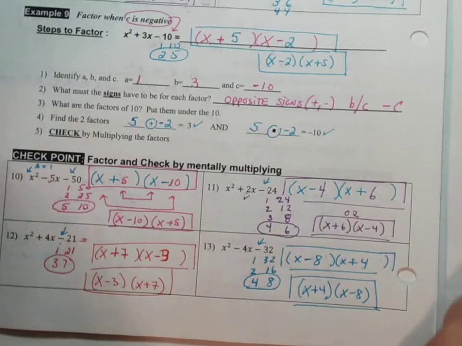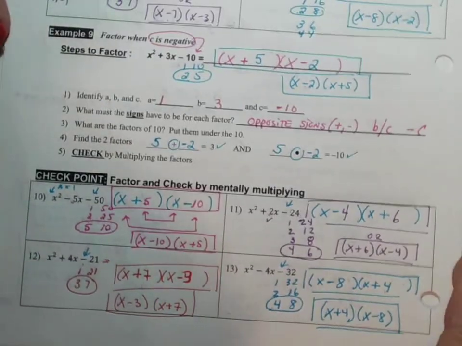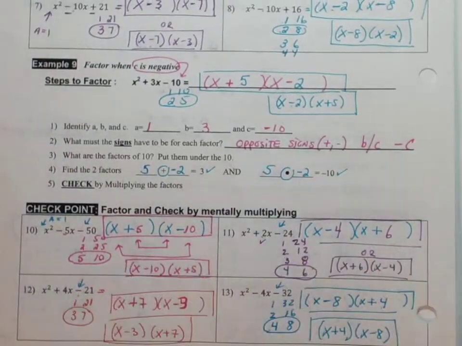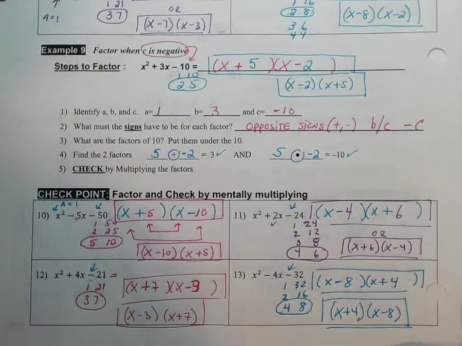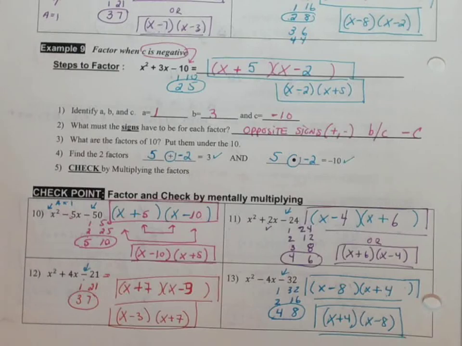Factoring is very important, especially basic factoring when the leading coefficient is 1. So I'm going to give you lots of practice problems and have fun with it.